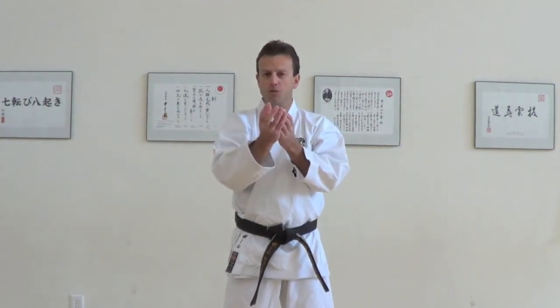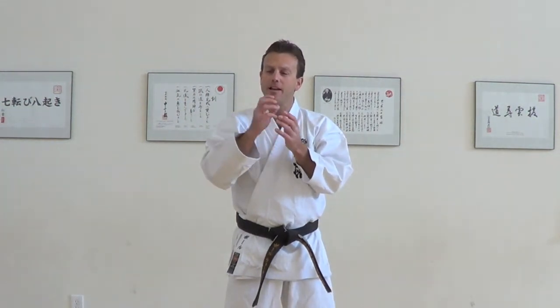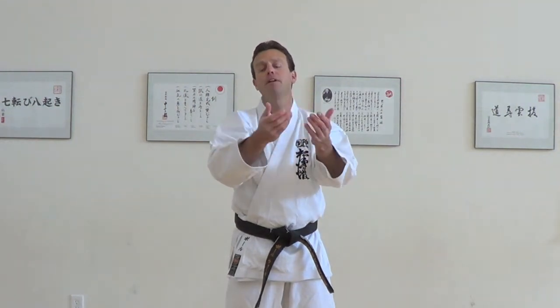So henka is going even beyond bunkai and oyo, because it's saying, here's the situation, now let's change it around a little bit more and let's make it really effective, and let's come in with other ideas that might be even better. Right? So this is where we kind of diverge from this template.